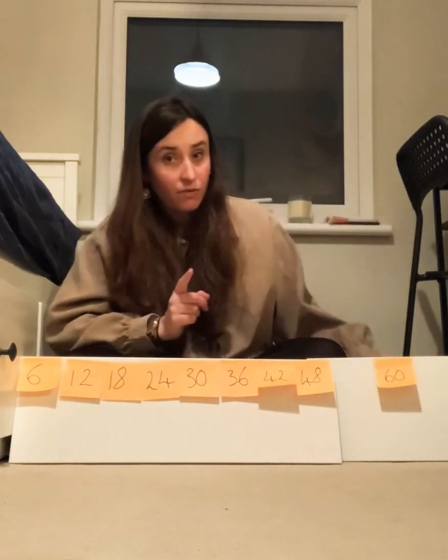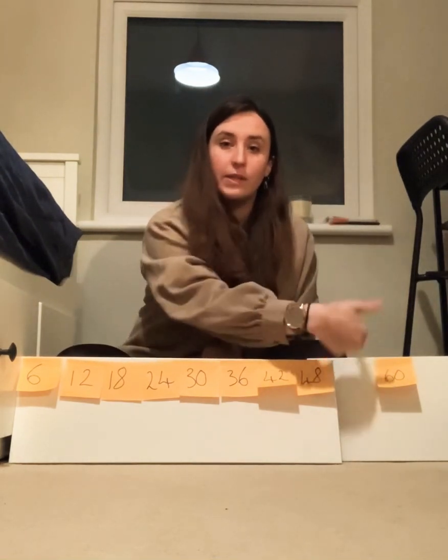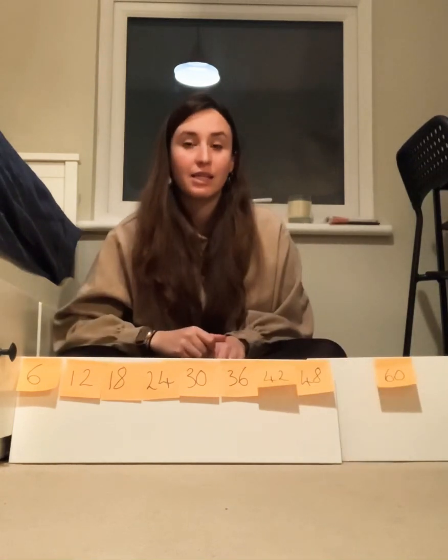Well, I know it's going to be in the 50s because I'm only 2 away from 50. So I could count on 6. Or I could subtract 6. Now, because this is a multiple of 10, 60, and I know my number bonds to 10, I think I can work this out quite easily. Because 6 add what is 10? Good, 4. Therefore, there's going to be a 4 in the ones column.